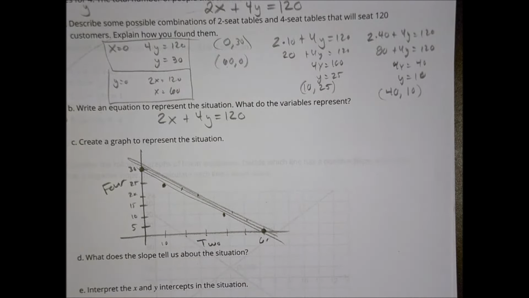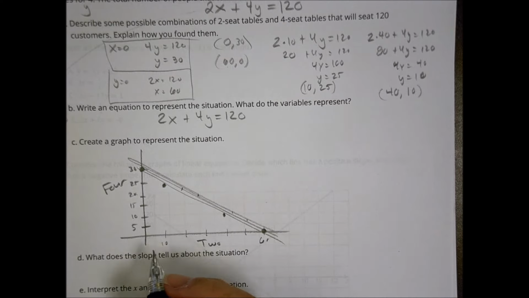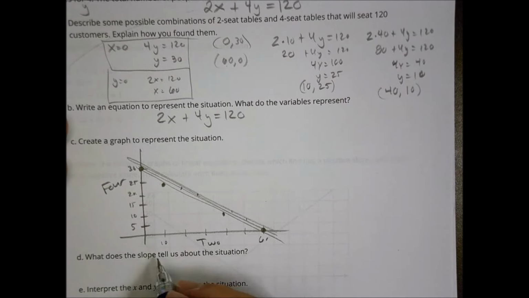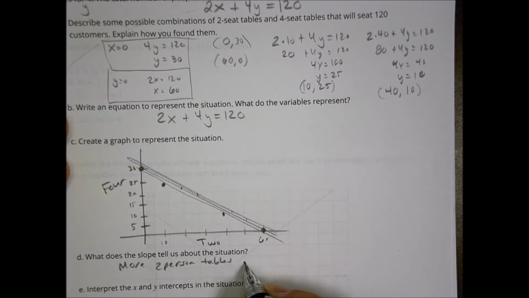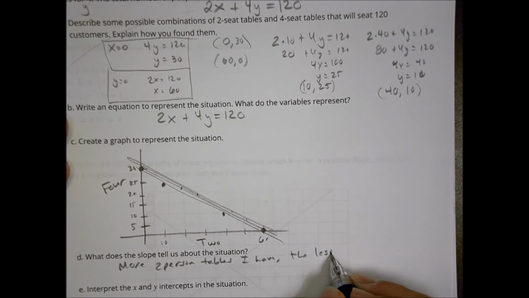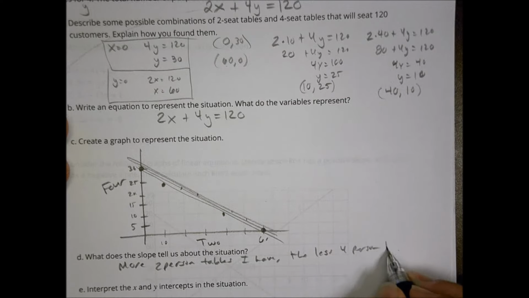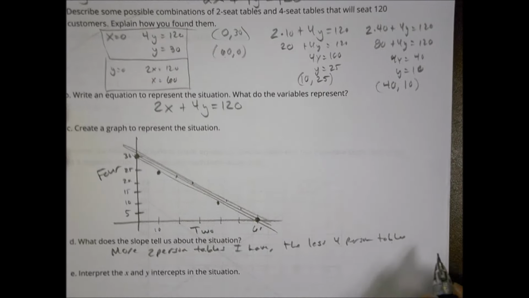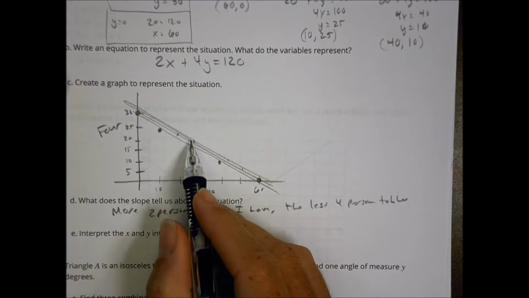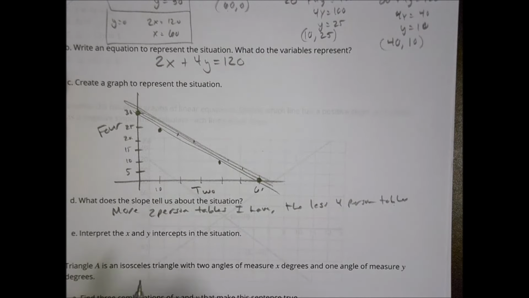So what does this slope tell us about the situation? It tells me that the more two-seaters I have, so the more two-person tables I have, the fewer four-person tables I'm going to have. So every time I add a two-person table, I'm decreasing the number of four-person tables I'm going to have.